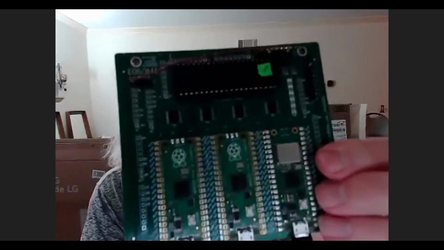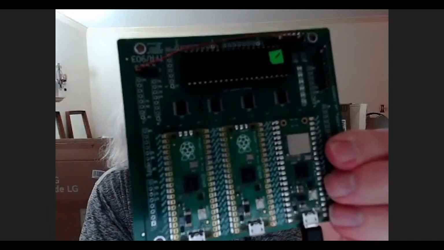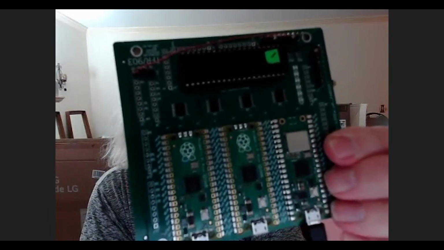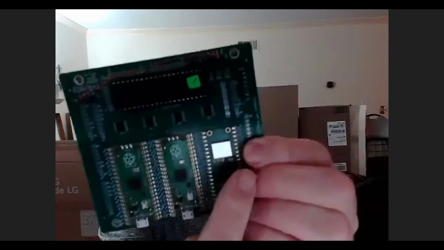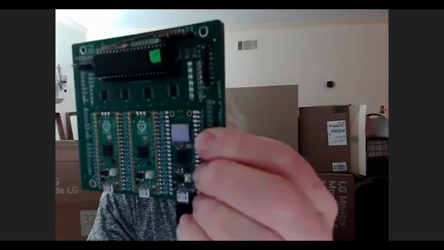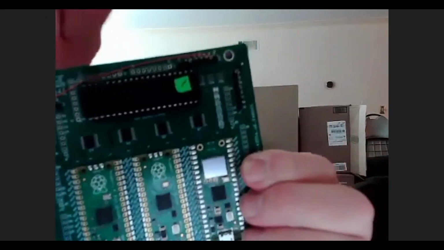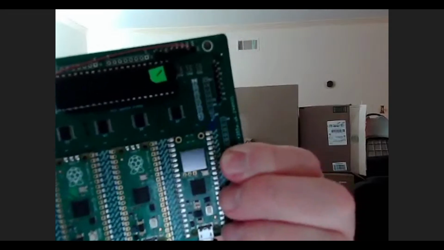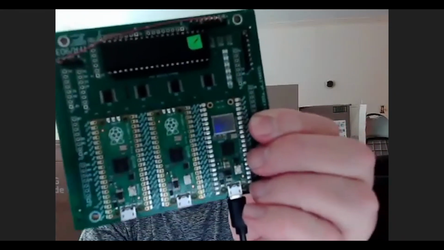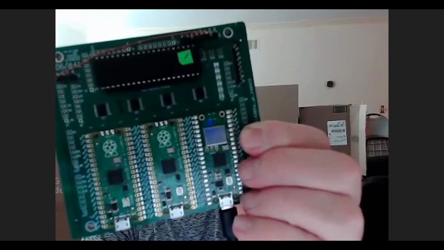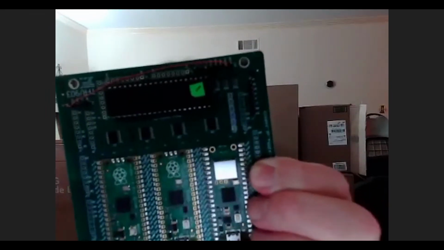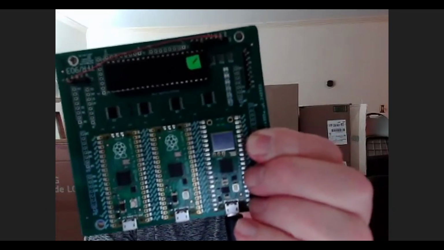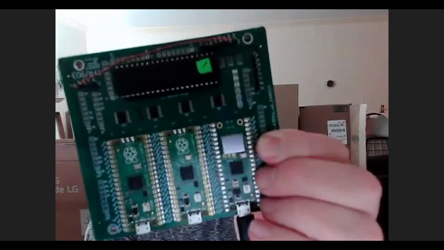The next board that I've got is my current one. Now you see there's 3 Raspberry Pi Picos. I'm really only using one, the one with the Wi-Fi. It's got the little silver box on it. We still have the same Hitachi 6309E CPU, and the glue logic has been reduced to 4 chips now, which are in this row here instead of 8. I got rid of 4 chips in this redesign.